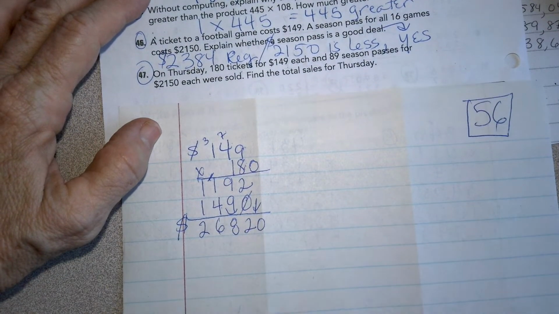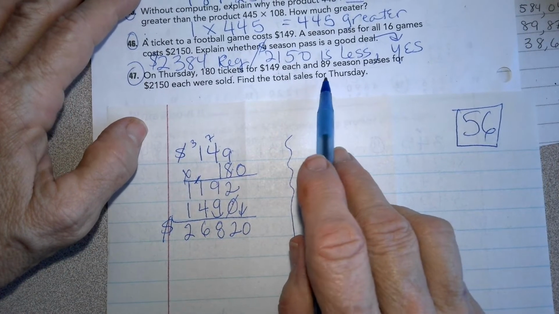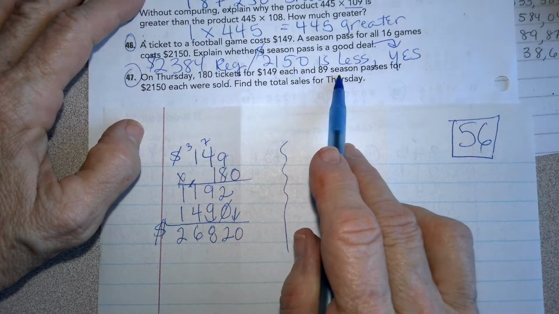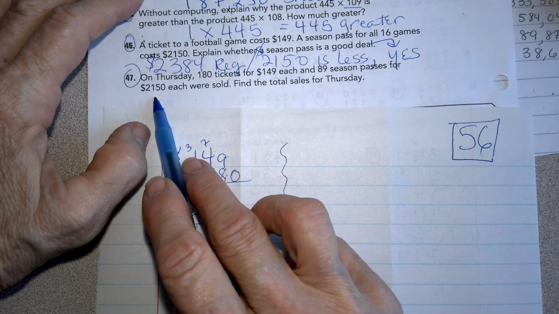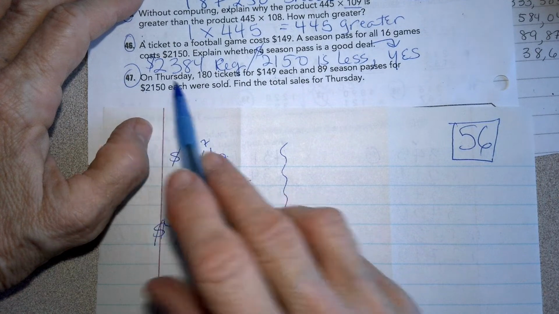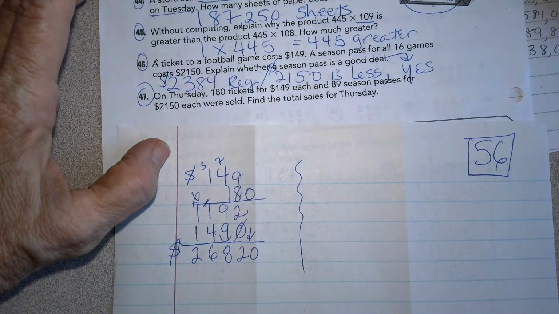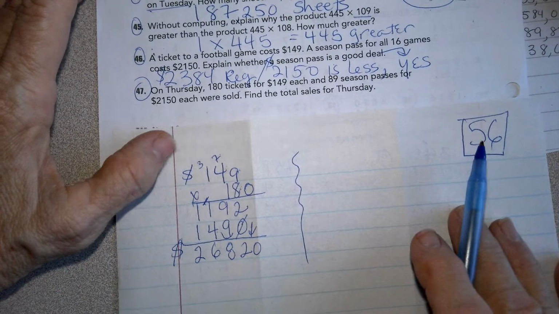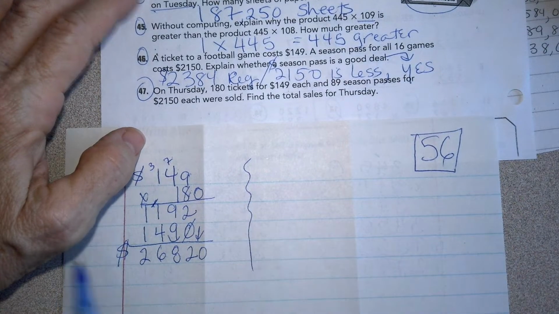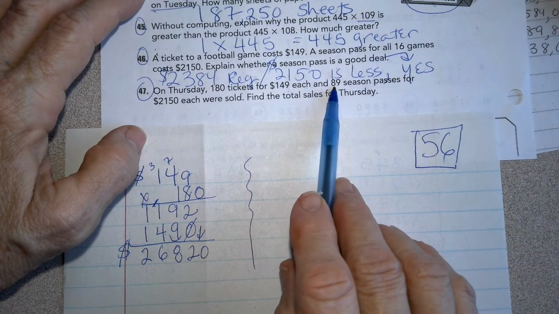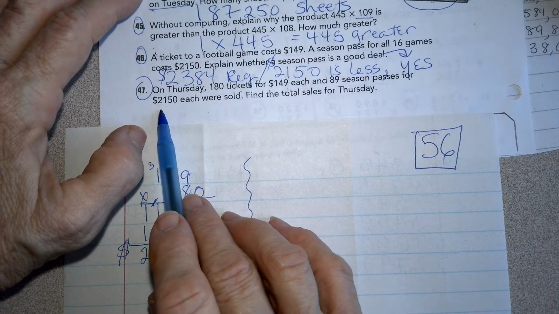So individual ticket holders spent this much money, but then also there were 89 season passes sold for $2,150 each. Those people have money that I do not. I would unfortunately pay this amount because then I could spread it over 16 games and I'm not going to feel that much different. All right, but that's a big chunk to come out of my pocket at one time. Anyway, so how could I get the total money they made for the 89 season passes that were $2,150 each?